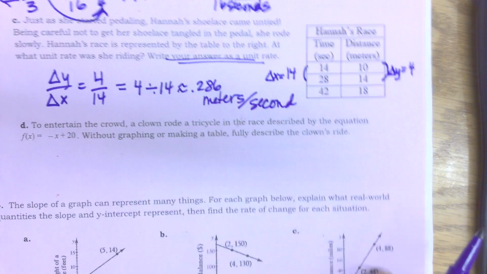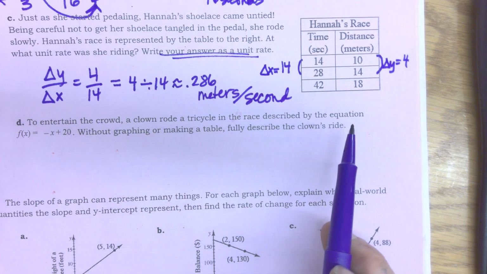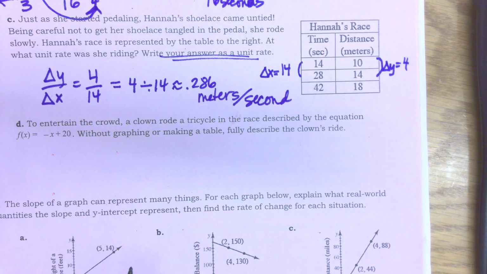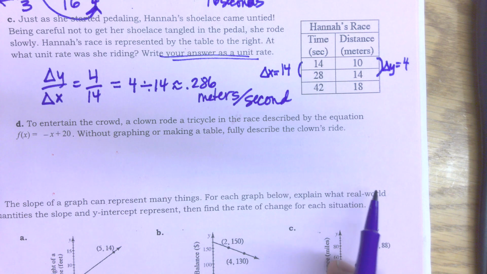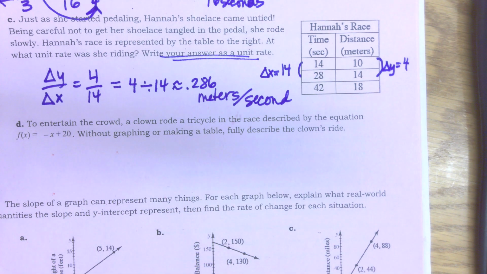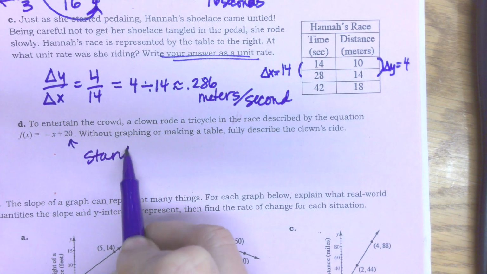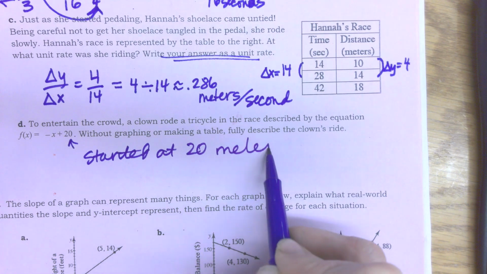Okay. To entertain the crowd, a clown rode a tricycle in the race described by this equation. Without graphing or making a table, what happened to the clown? He started where? 20. And then what did he do?